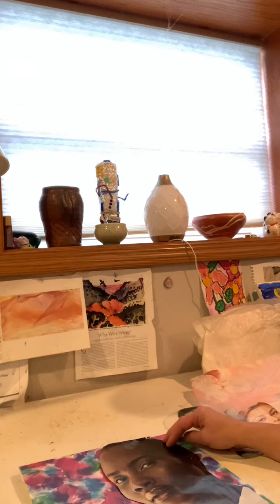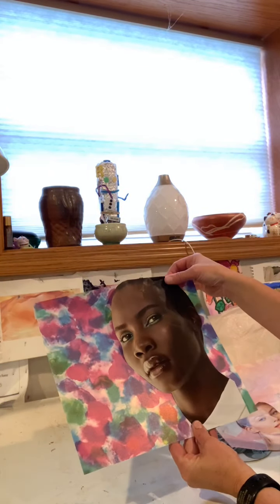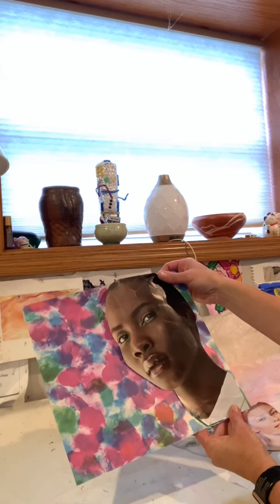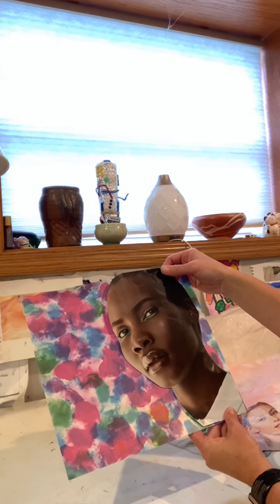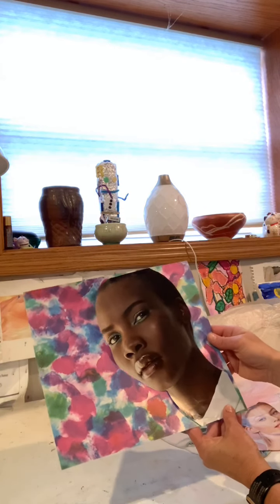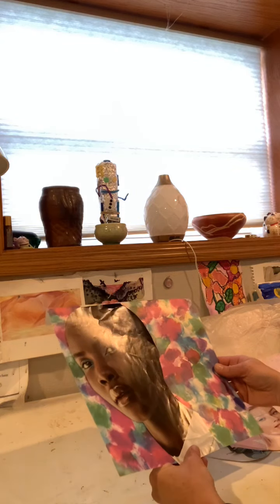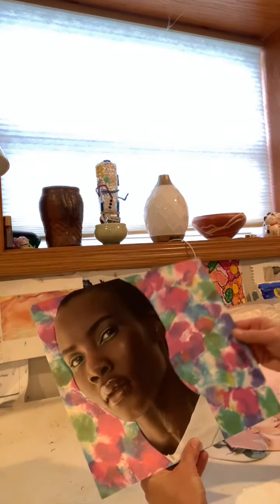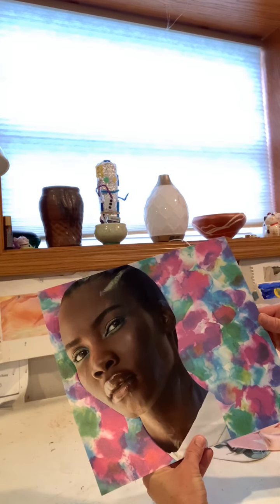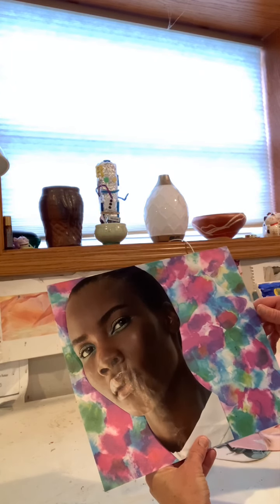If you can notice, I folded it over so that she fit all the way on my paper. Now, she looks great over there. So if you can kind of see, I love that she's over there in the corner. Okay, and she's surrounded by this beautiful pattern. But what if I chose to put her somewhere else? What if I chose to put her right there? Would that work? I think it could work. So it's really up to you where you put her.